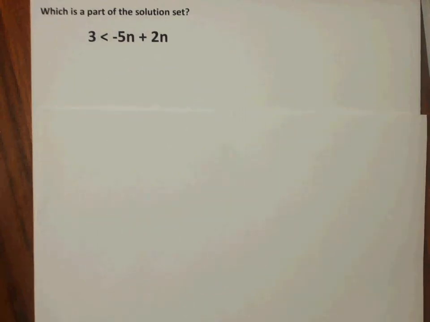Okay, Dragons, we're going to solve inequalities. We're going to use the techniques that we've learned in previous videos. We're going to be able to combine like terms, move things from one side to the other, distribute, as well as remember that if we multiply or divide by a negative number, we're going to flip the inequality symbol.